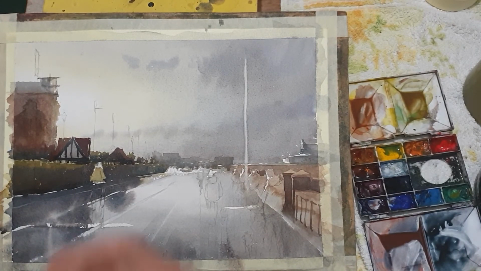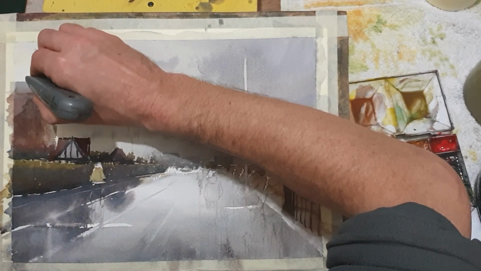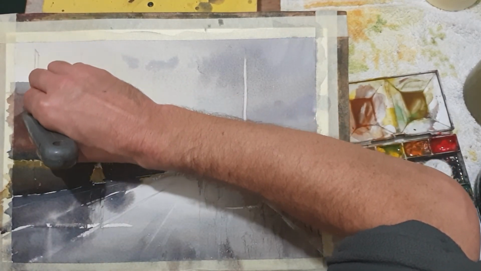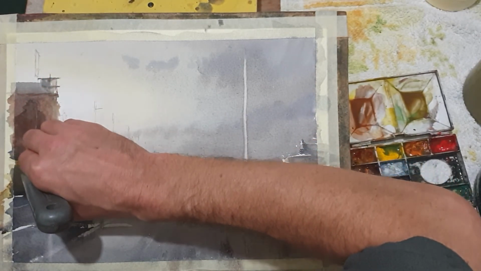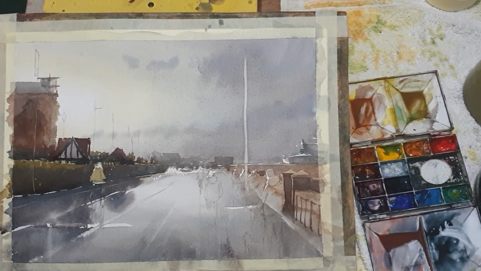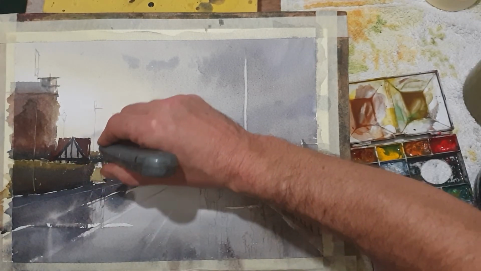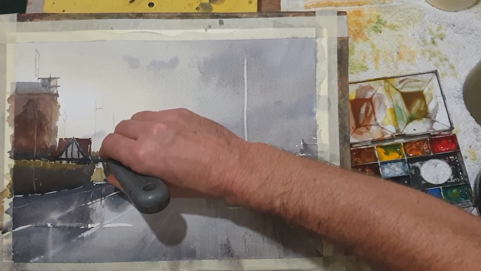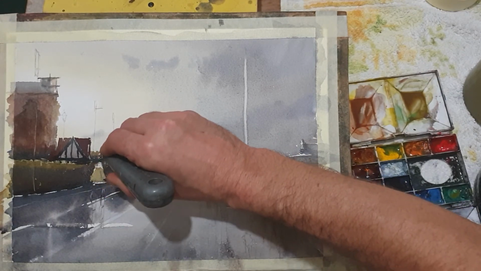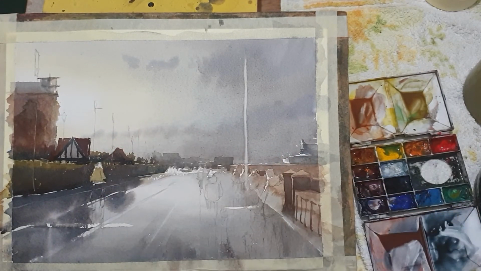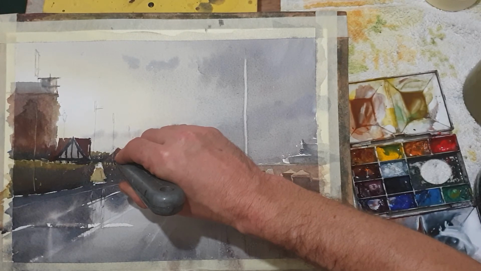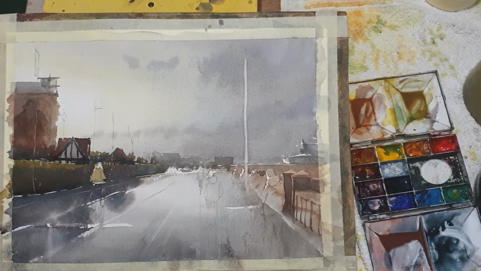I might try and scrape out this post. So I'm just going to follow it down. There we go. I'll try and scrape that one out as well. So you get one go at it, you know, and that's it.